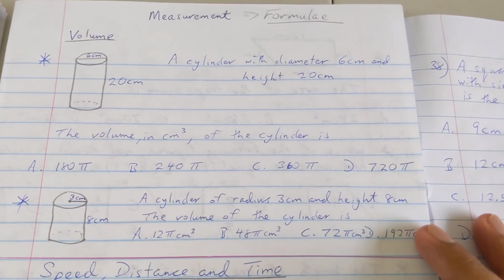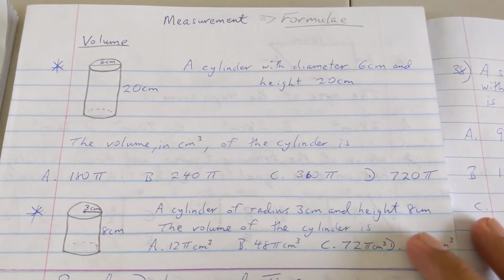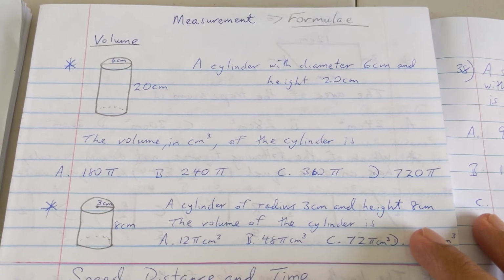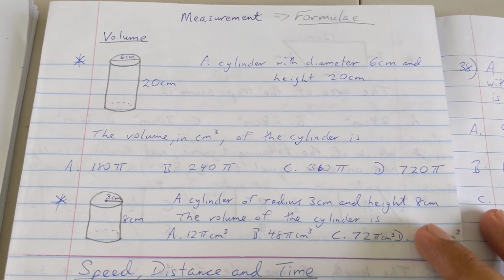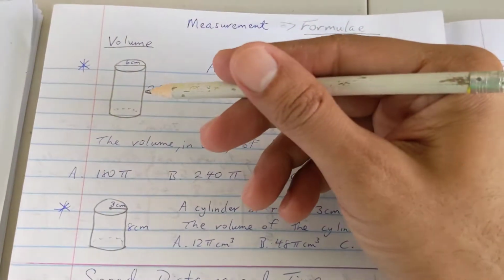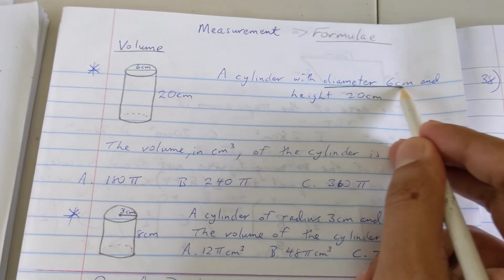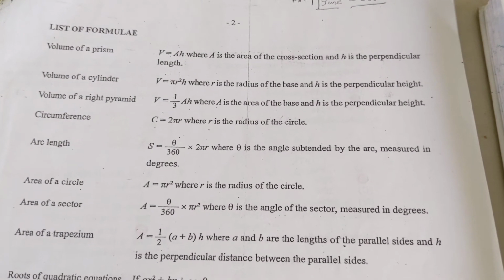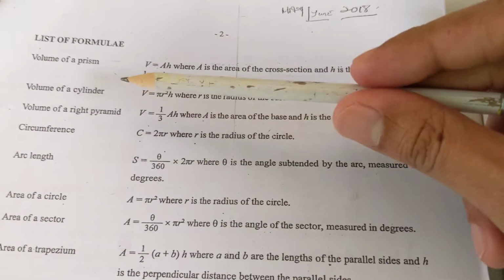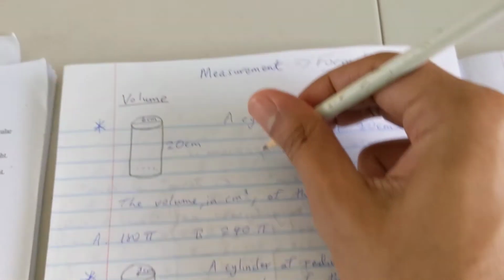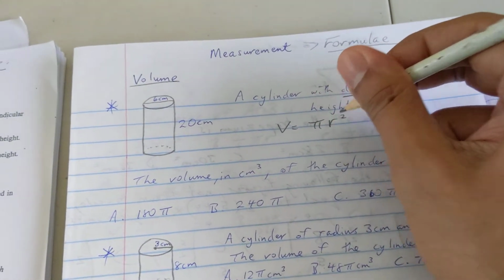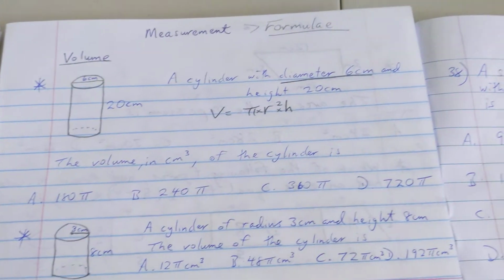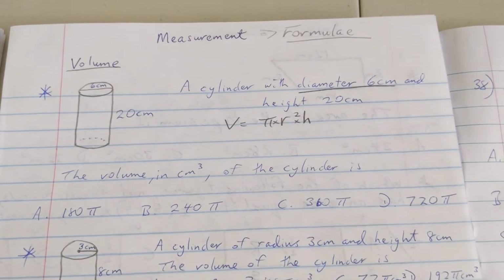These are some of the other questions that I was able to come across, dealing with the cylinder. We have two here. The volume of a cylinder with diameter 6 centimeters and height 20 centimeters, and it's drawn in the diagram there. The nice thing is that the formula is on the formula sheet. If you're not sure, you check your formula sheet, the volume of cylinder, right here, second one. The formula is pi r squared times height. They don't need to put the multiplication sign, because it works just like algebraic terms. Once they're close to each other, it means multiply.